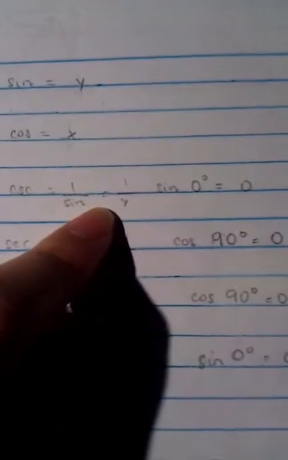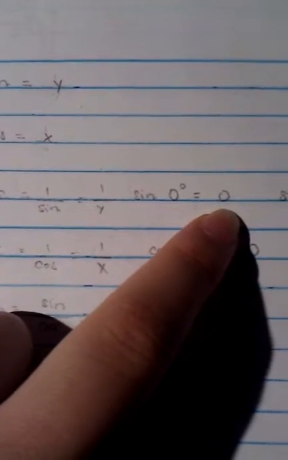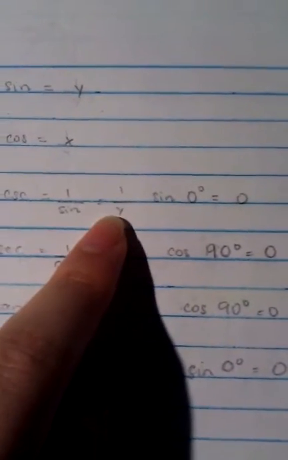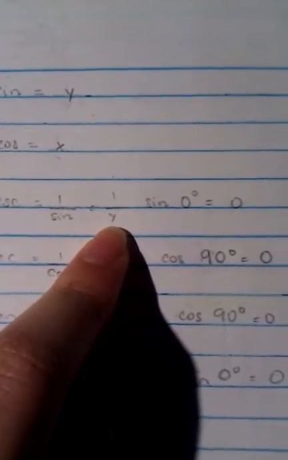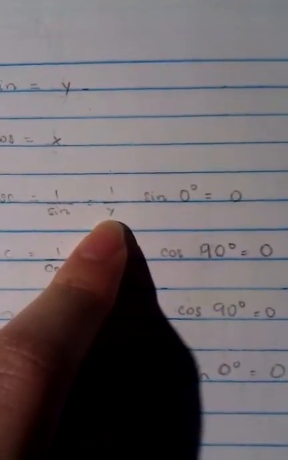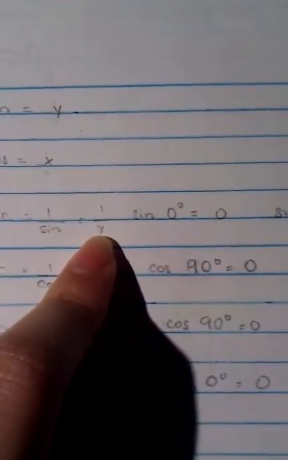Because sine of 0 will give us a 0 value, and 1 over 0 is undefined. Because it's undefined, we will not have any value touching that part of the graph.